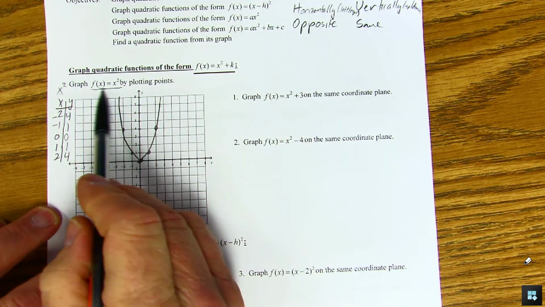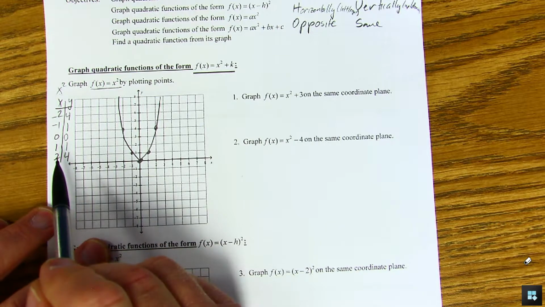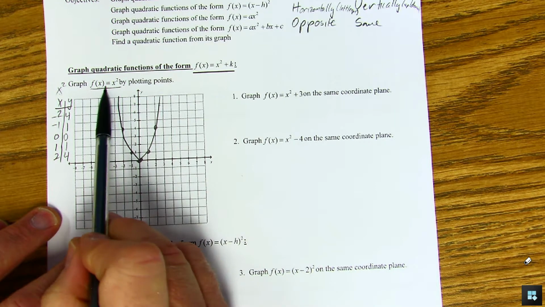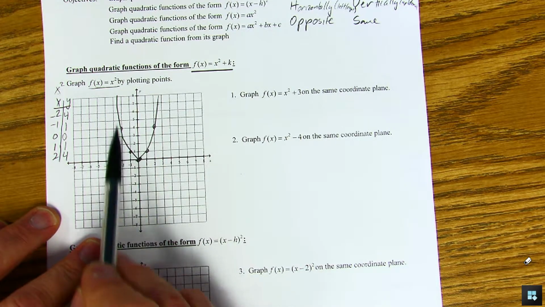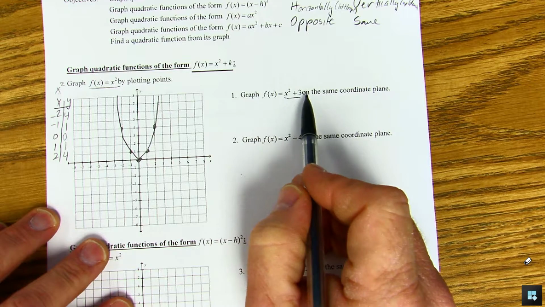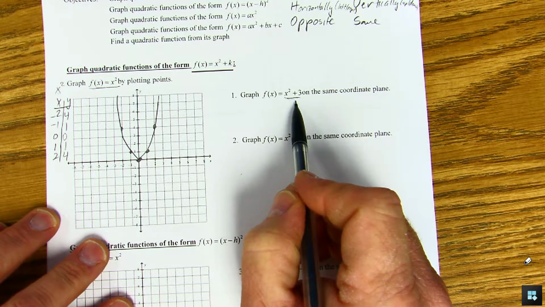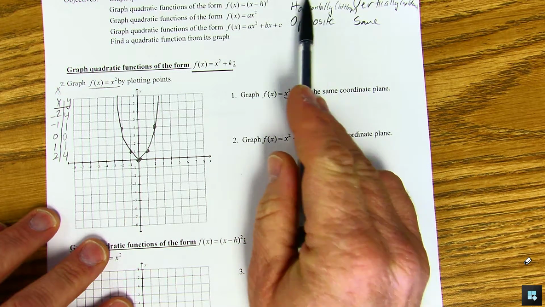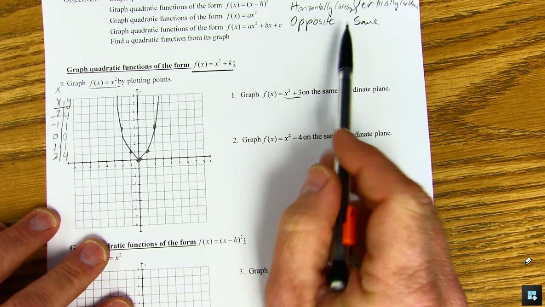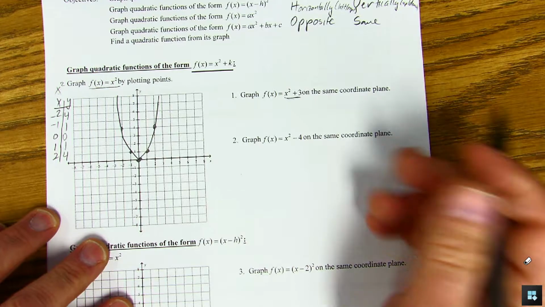It's called the parent function because just like you have parents, and you're a little bit different than your parents, the parent function is where it begins, and then things change a little bit. So right here, as I look at x squared plus 3, I would ask you, is that plus 3 inside the parentheses, absolute value, or square, is it inside or outside? Well, you might say, I don't know.